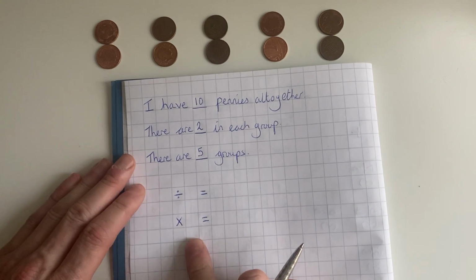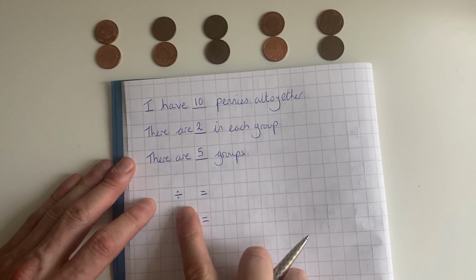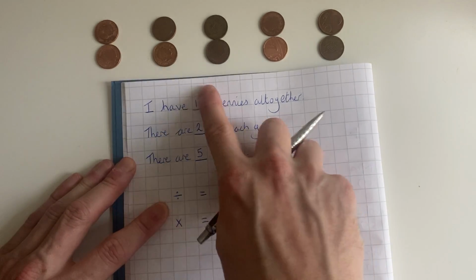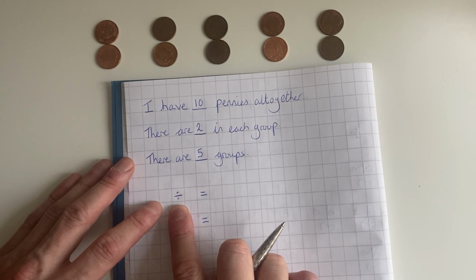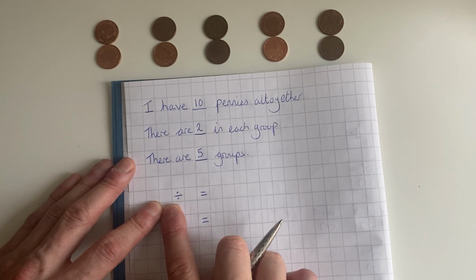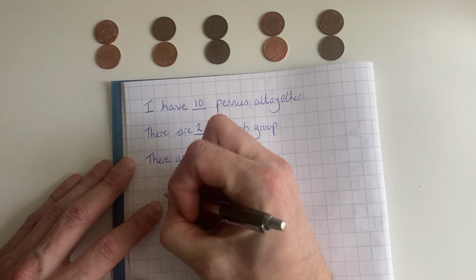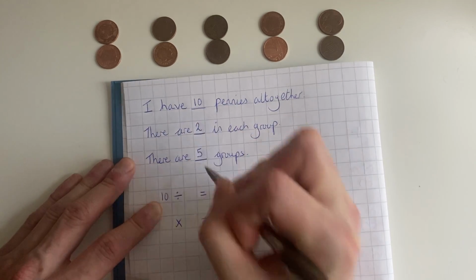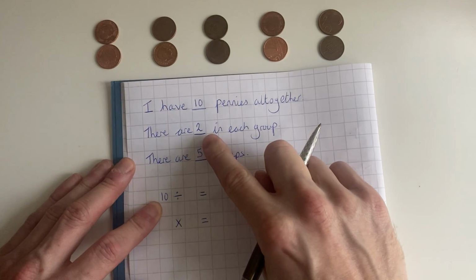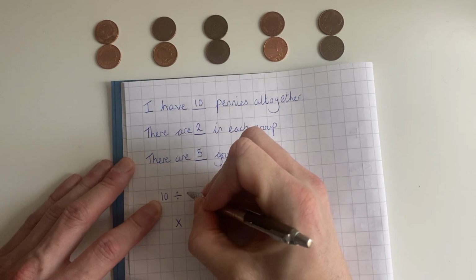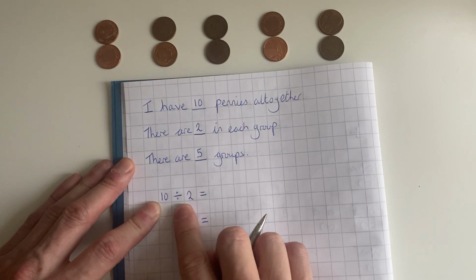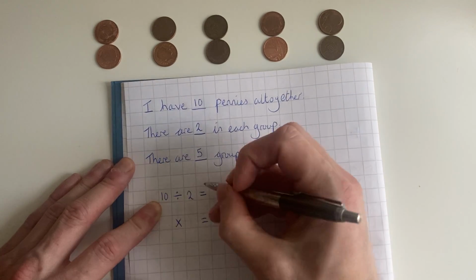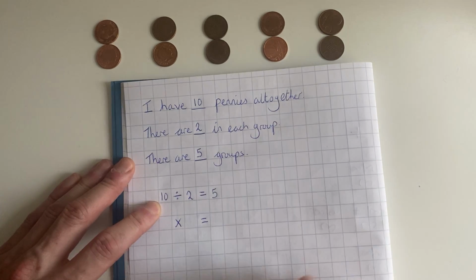We now need to write this as a calculation. Now when we're writing the division sign, we're going to be using these numbers here to help us. When we've got the division sign, our largest number must be at the beginning. So 10 is our largest number. Now, we're going to use this number here to show there are 2 in each group. So 10 divided by 2 will equal 5.